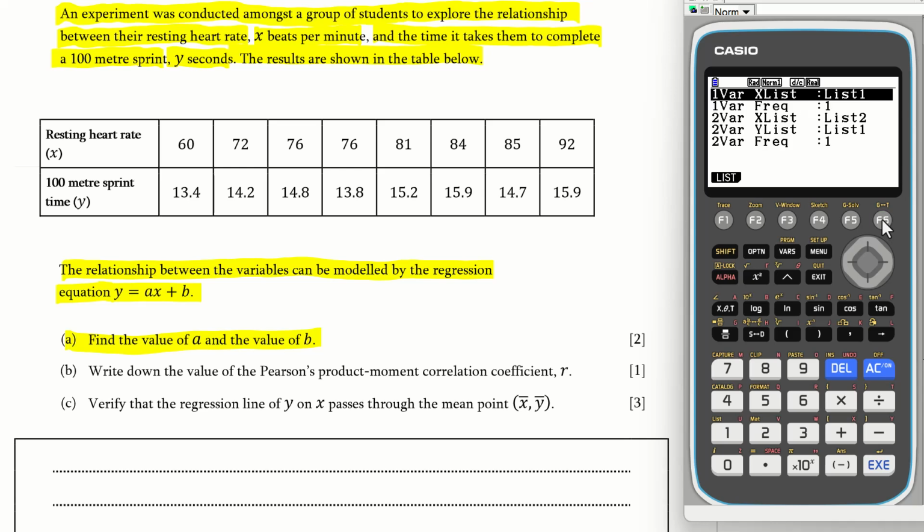Now it's a good idea to just check in set and just see here my X list is listed as list 2 at the moment, but the X's are in list 1. So I'm just going to change that, and I need to make that into list 1, and then we'll just execute there.